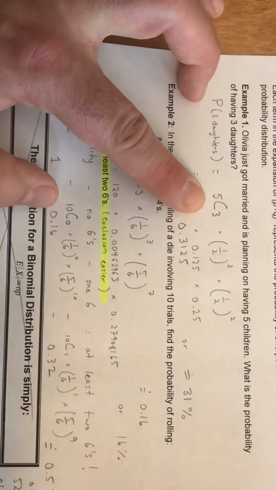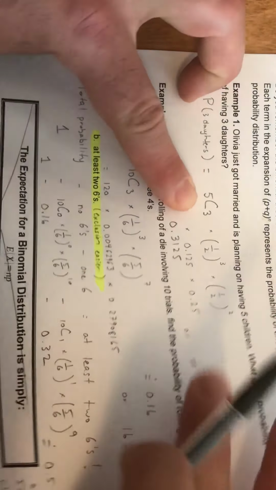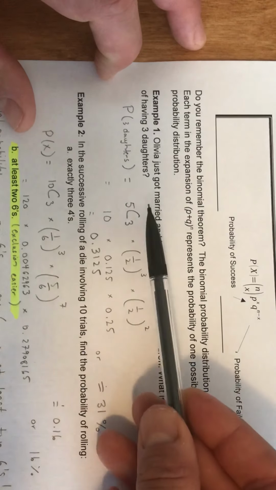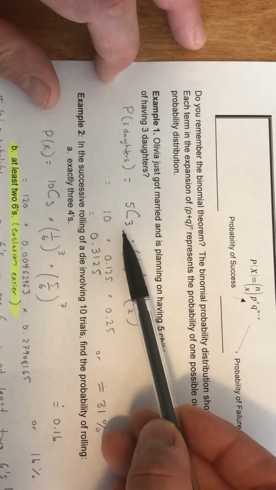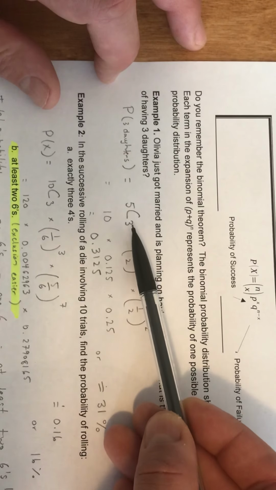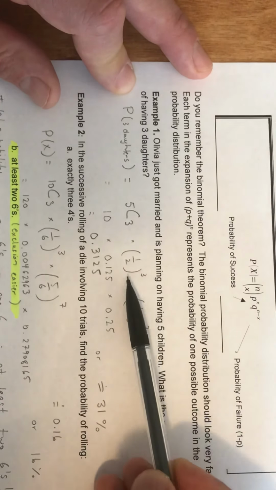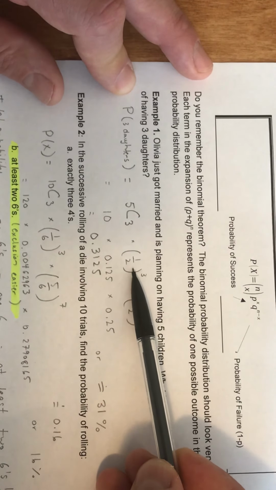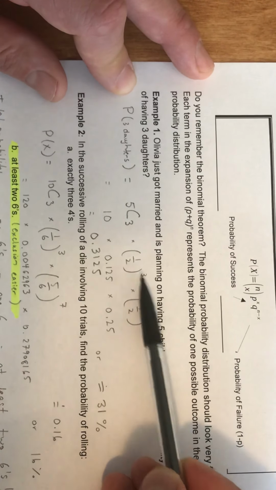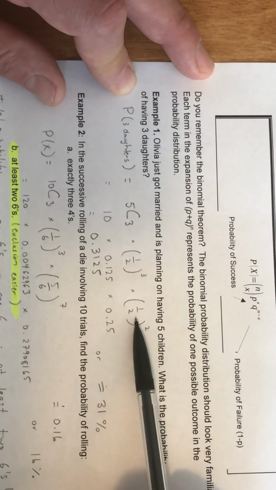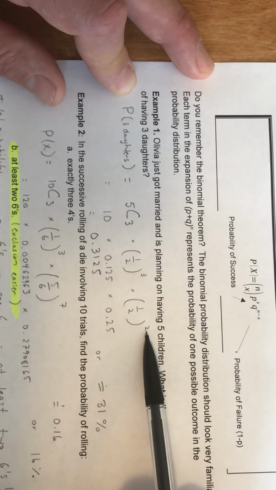I just said probability of 3 daughters. So we start with 5 choose 3. Let's go back to the formula up here. It's n choose x, right? So we are going to have 5. She's going to have 5 kids. She wants 3 daughters. So 5 choose 3 can be in any order. Order doesn't matter. You're going to multiply that by the probability of success. The probability of success is 1/2. That's the probability of having a girl, a daughter. And we need 3 of those in our formula. Then the remaining is talking about the boys. So there's a 1/2 probability, a probability of failure, let's call that. And we need 2 of those boys.